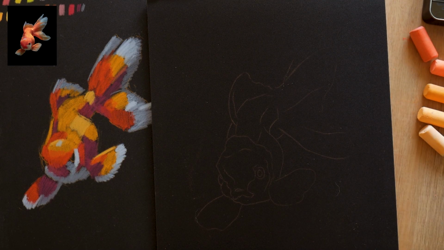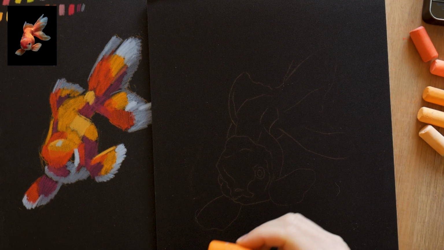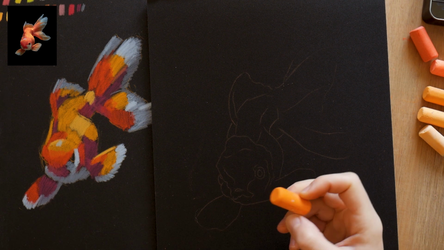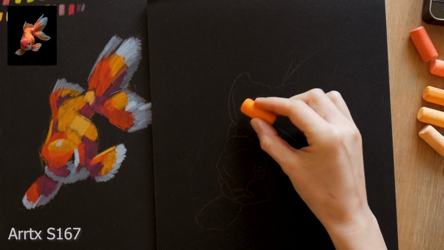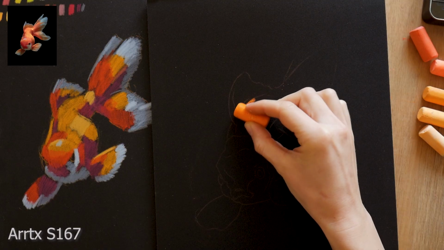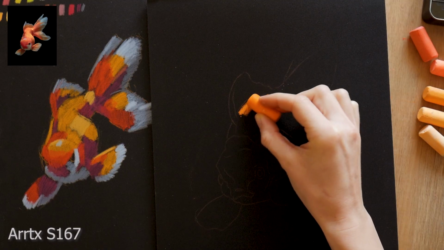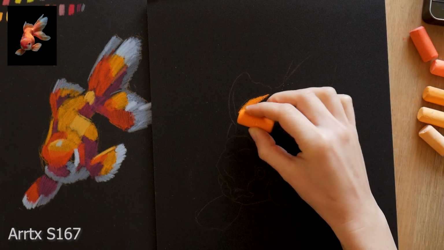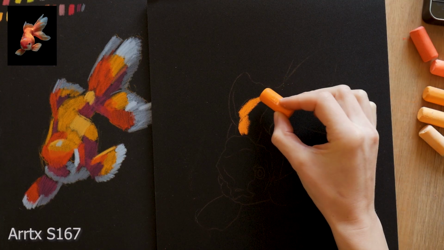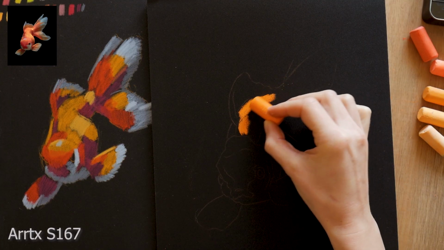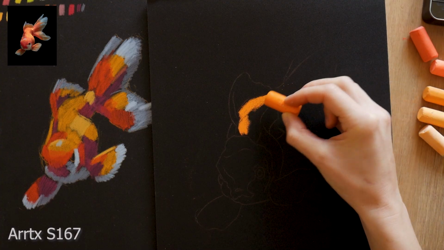So I'm going to get started with my pastel chalks. This is S167 from Arrtx, but it's just a nice punchy orange really. So you can see it does fill in the tooth of the card quite nicely. I'm not pressing too hard because of course this is a chalk, and if I do end up pressing too hard there won't be enough space in the tooth of the card to continue working later.